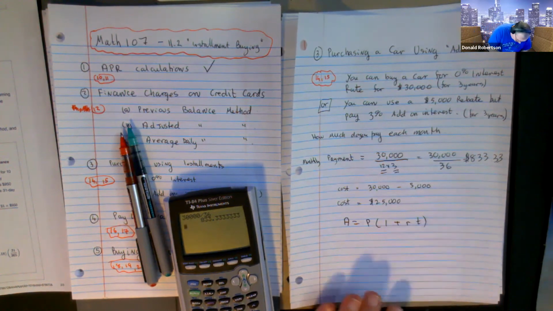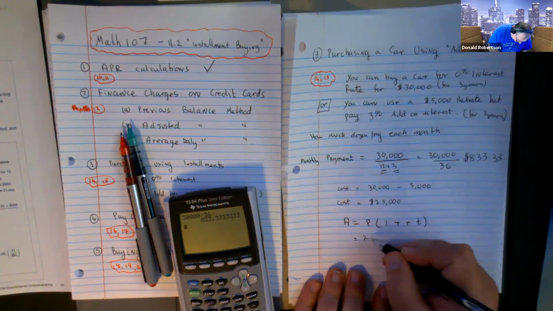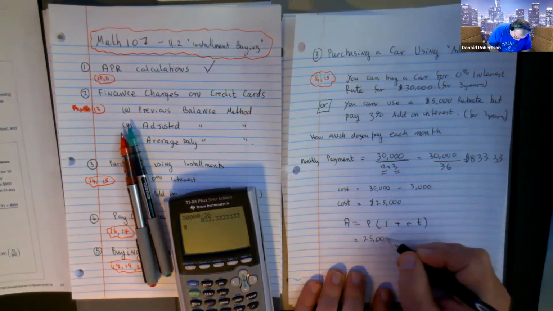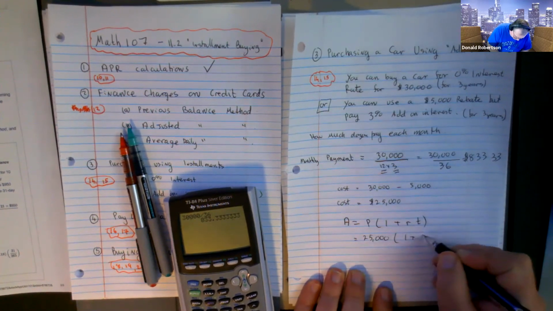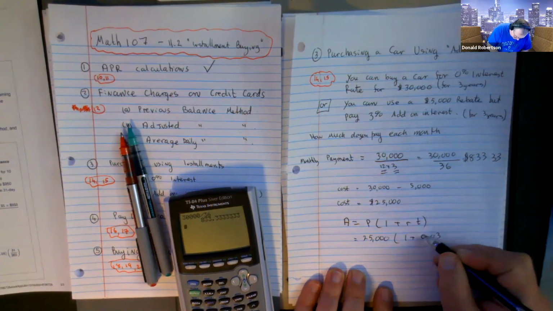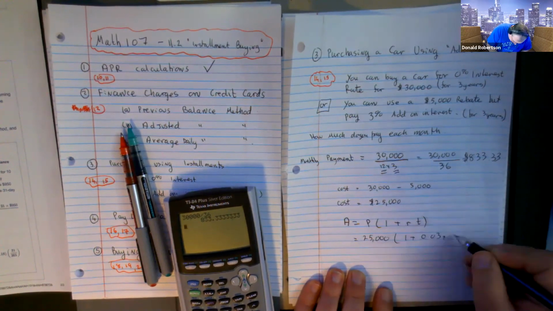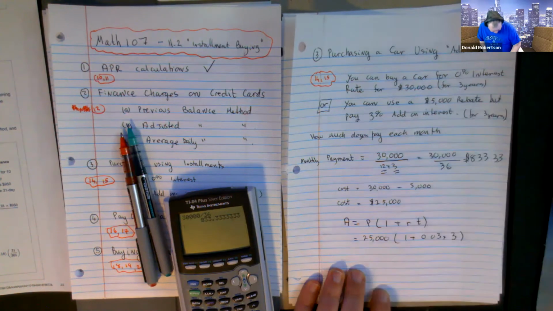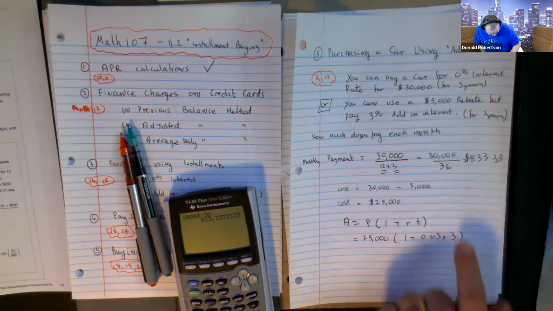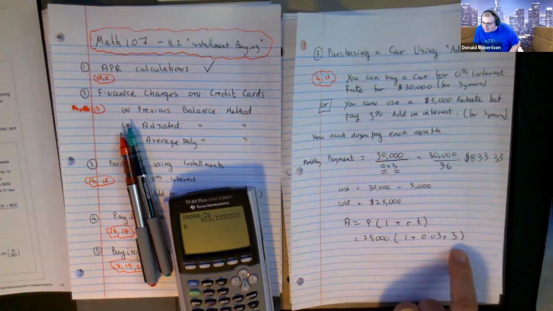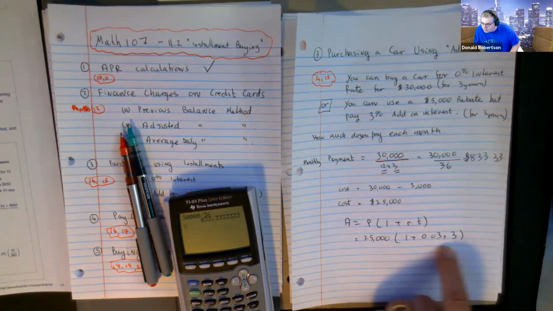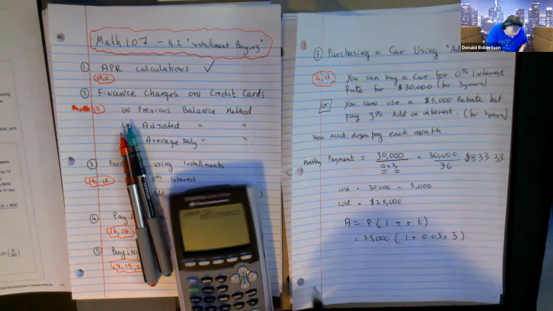So based on that, it's 25,000 times (1 + 3% times T). Now remember, T is years. So in this case, it's 3. So do you notice it's not 36, but 3. 3 years times 3%.